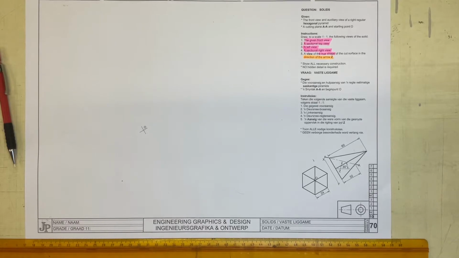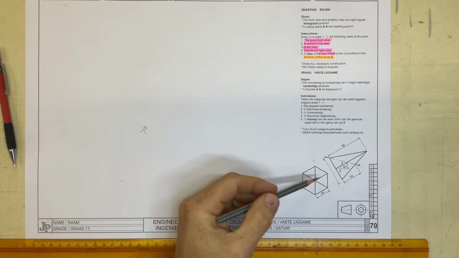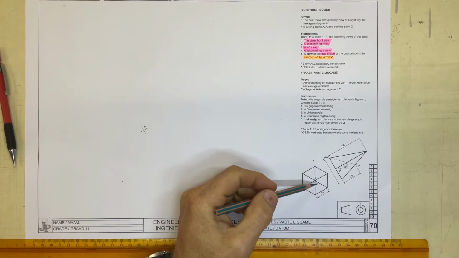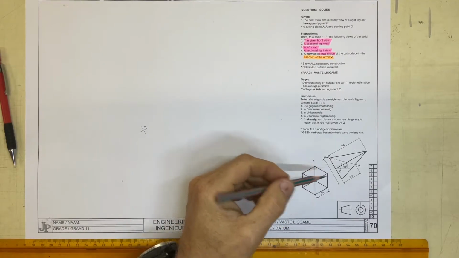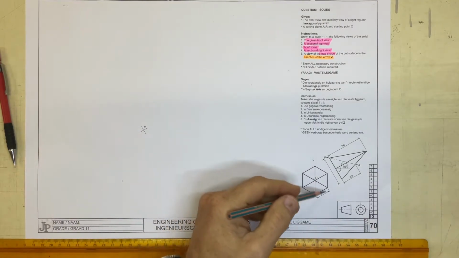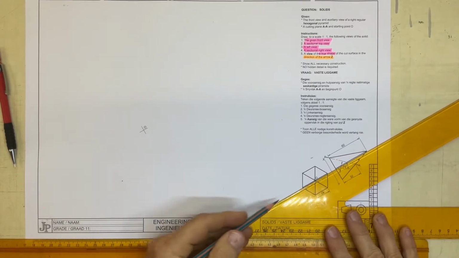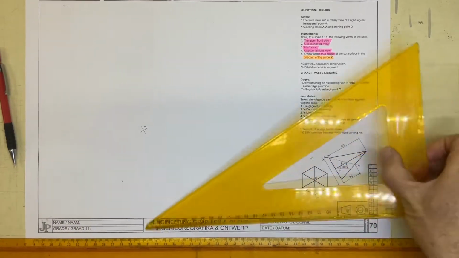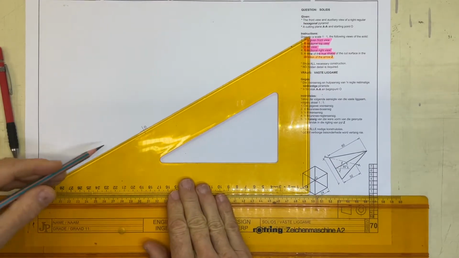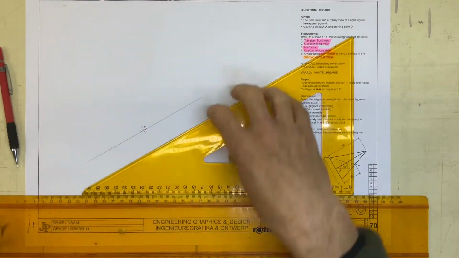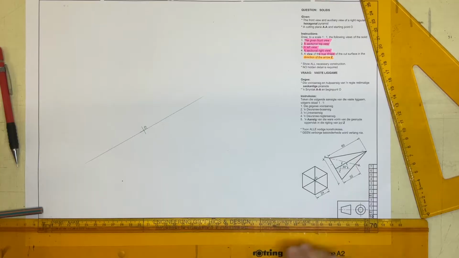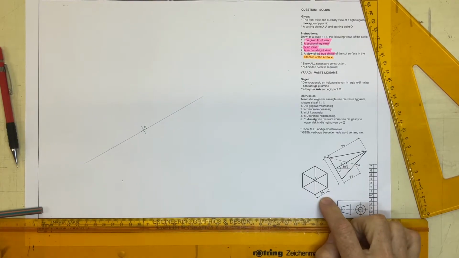Right, drawing the cellular geometry for this hexagonal pyramid. All right, we need to first of all draw out the hexagon part of it, and you can see that it has been drawn at a 30-degree angle. So I'm going to start out and draw a nice construction line going at 30 degrees like that, and I'm going to measure off the length of the side, which says 24.